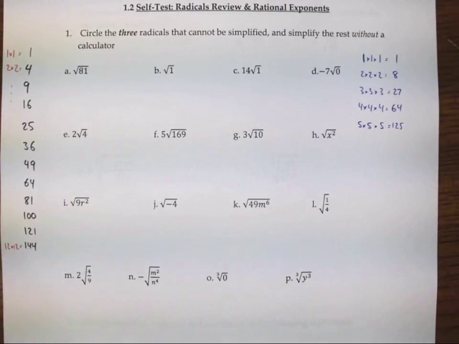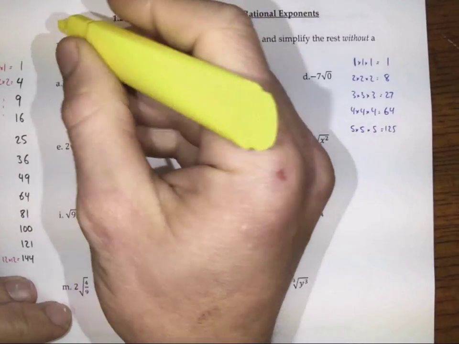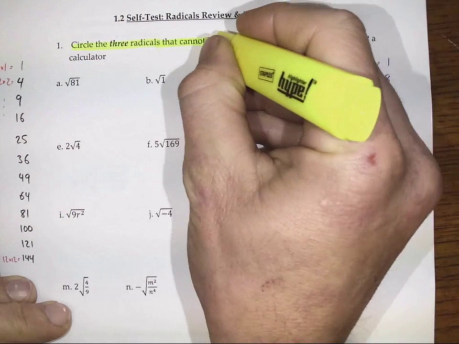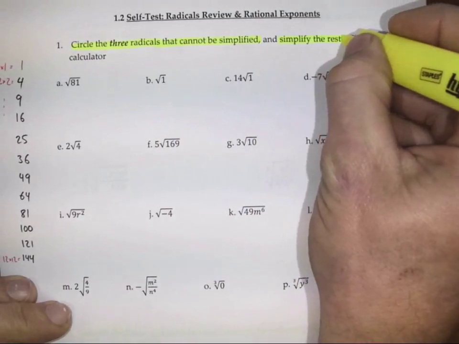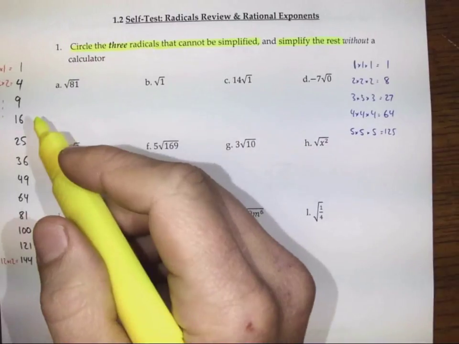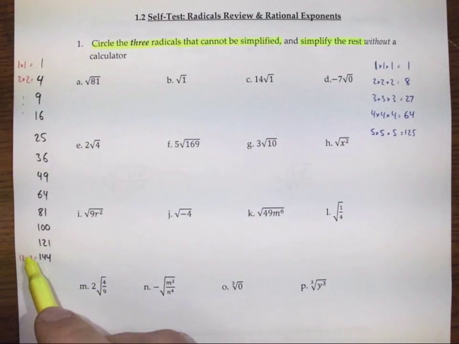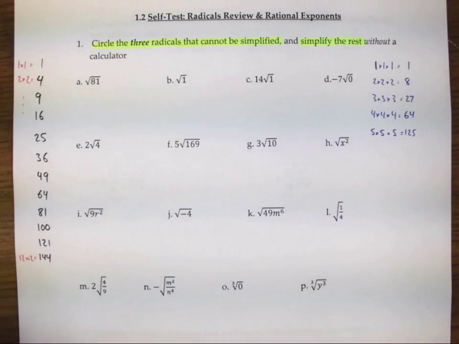All right, so next, let's dig into the question. The question asks us to circle 3 radicals that can't be simplified. And we're also going to simplify the rest. And we're going to try to do that without a calculator. We're going to try that just with the aid of our perfect squares and our perfect cubes and some tenacity. Okay, let's see how we do.